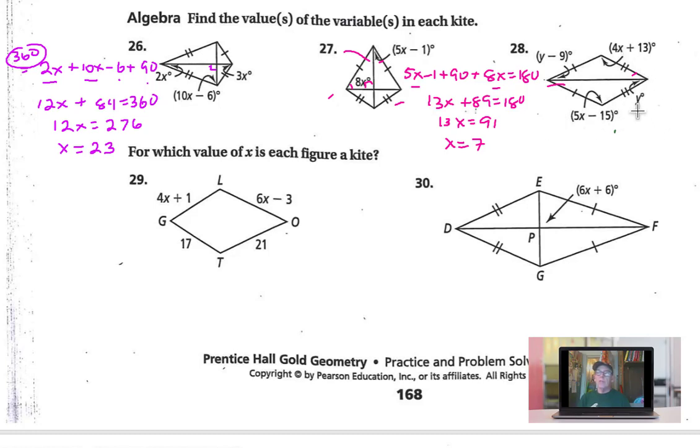So set 4x plus 13 equal to 5x minus 15. Take away 4x from both sides and add 15 to both sides. X is going to be equal to 28. So if x is equal to 28, 5 times 28 is going to be 140. 140 take away 15 is going to be 125. So that's 125. That's 125.